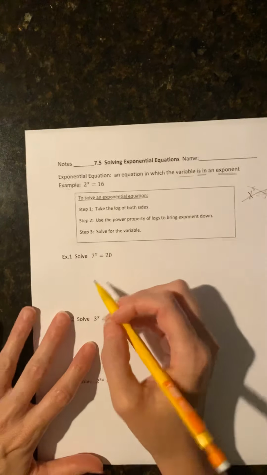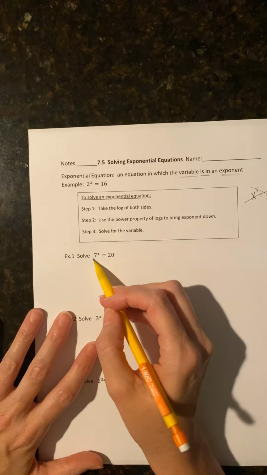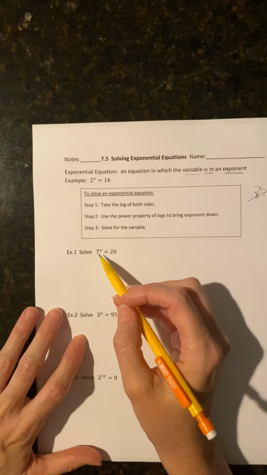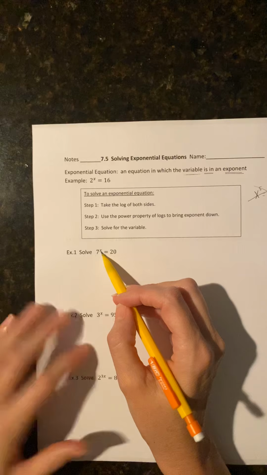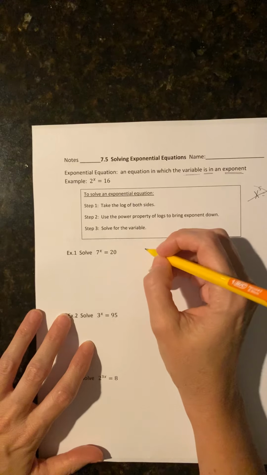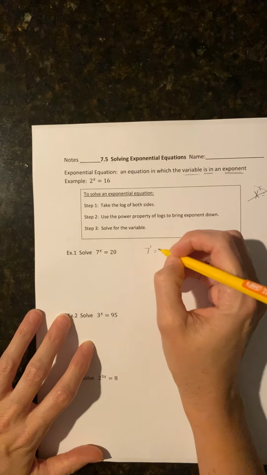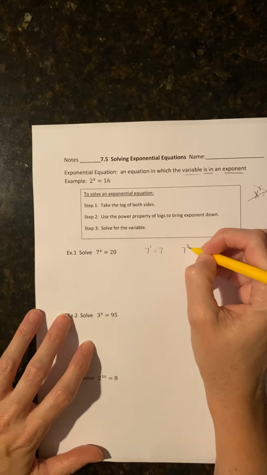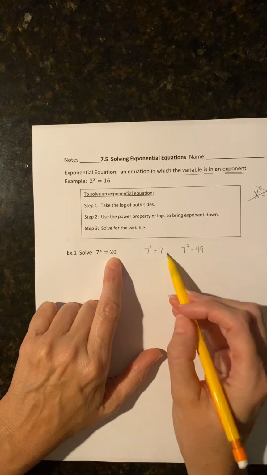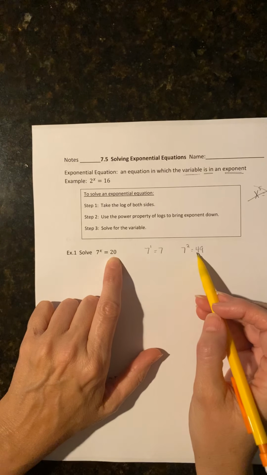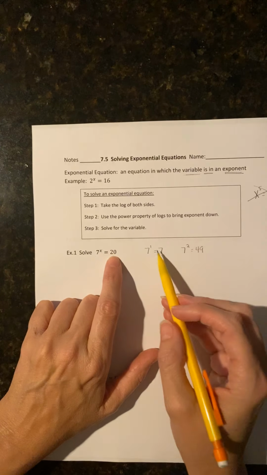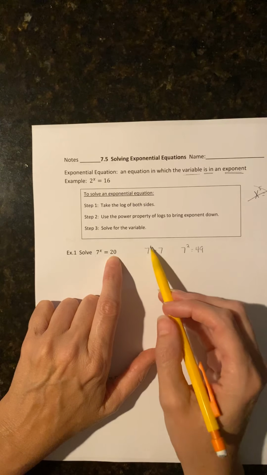So here we go. We're going to solve 7 to the x power equals 20. Before we solve it, let's think about what it means for a minute. We want to raise 7 to some power, and it'll equal 20. You can estimate what it's going to be, because if you raise 7 to the 1, that's 7. And if you raise 7 to the 2, 7 squared is 49. I'm trying to get 20. So it's somewhere between 7 and 49. It's a little less than halfway, right? So it's going to be between 1 and 2, but closer to 1.